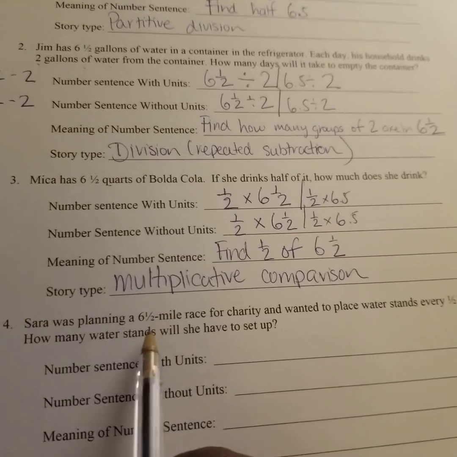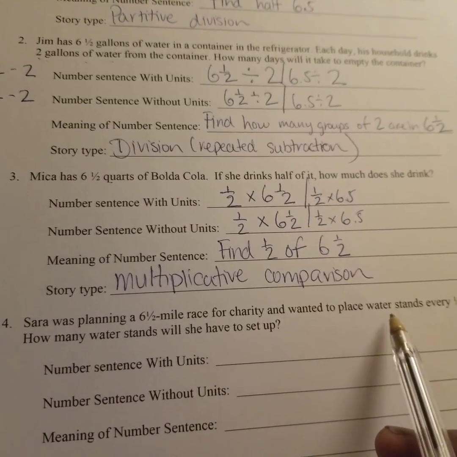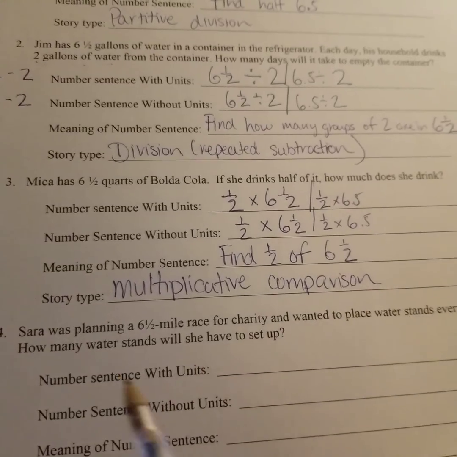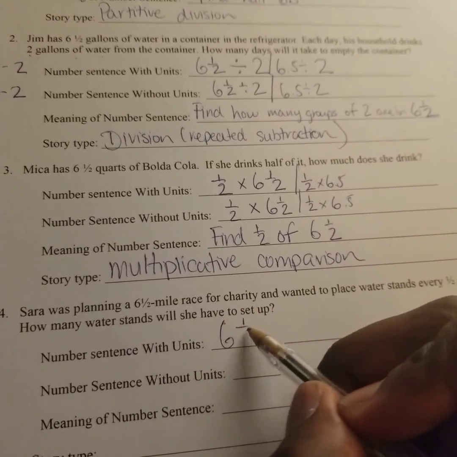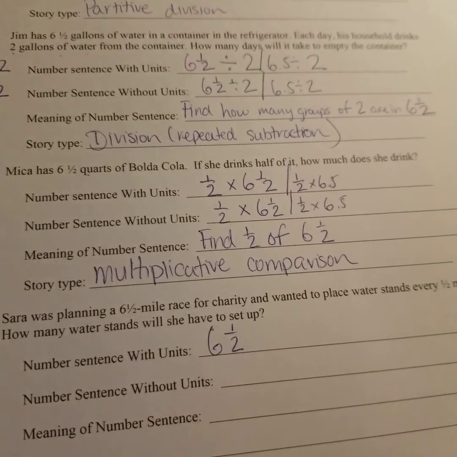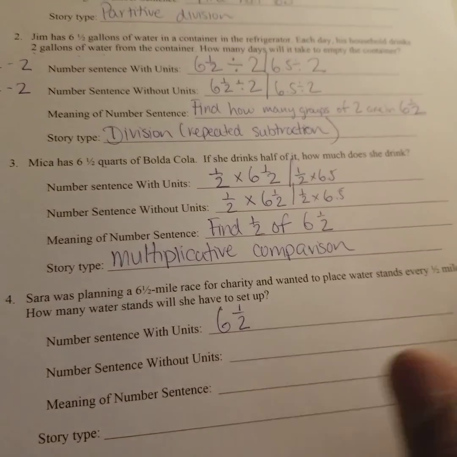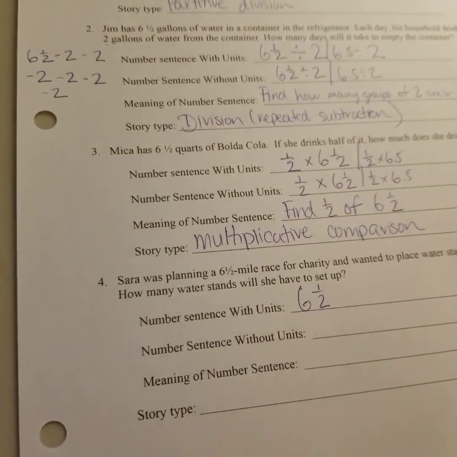Okay, and so far, no one has it right. Sarah was planning a 6.5-mile race for charity and wanted to place water stands every 1/2 mile. How many water stands will she have to set up? Well, think about that. So I have a 6.5-mile race. Every 1/2 mile, I'm going to put a stand up, right? How many water stands will she have to set up?